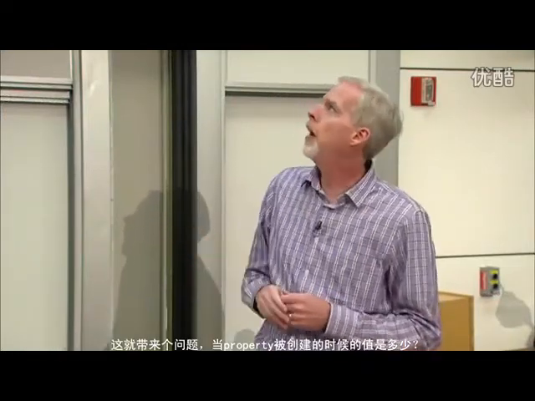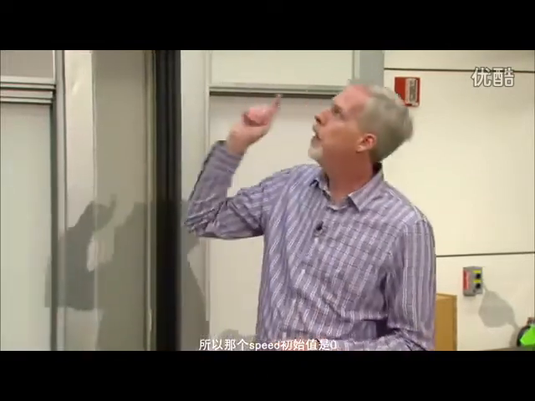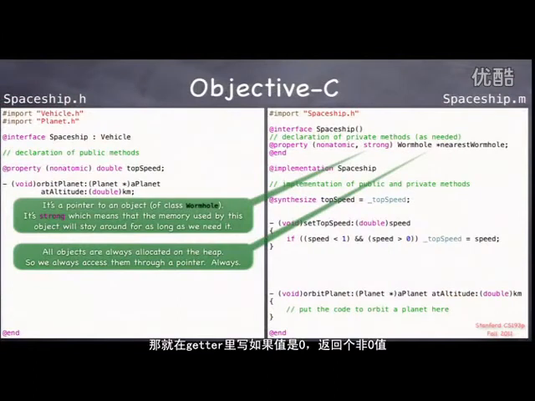Now, this brings up the question, what is the value of a property when the object is first created? And the answer is all properties have a value of 0 when they're created. So that speed is 0. When we're created, our speed is 0. Now that's probably bad. We don't want a speed of 0. So we might override our getter to say, if our speed is 0, return something else that's non-zero. Or maybe we'll change our setter to allow a speed of 0. And then maybe it's like a space station instead of a spaceship because it can't move. But they're all 0. And for a pointer, being 0 means I don't point to any object right now.